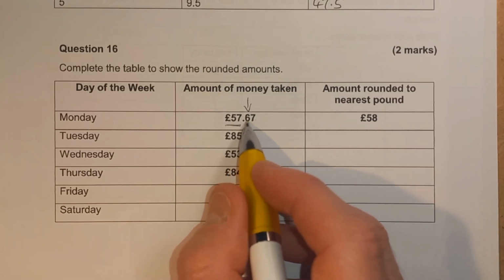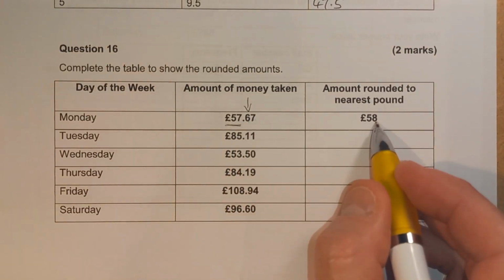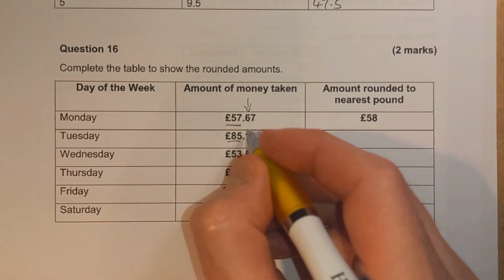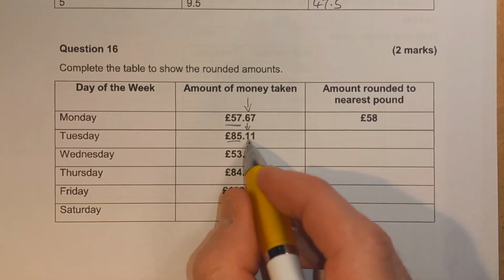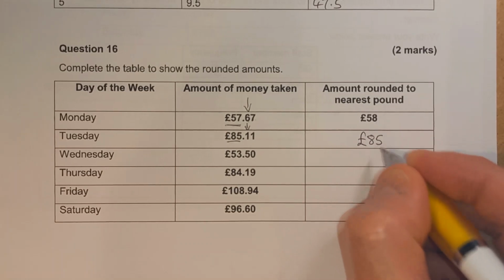So with this one, 57.6, it's 5 or more, so we round it up to 58, which is what they've done. For 85, we look at this digit. Well, that's less than 5, so we just keep it £85.